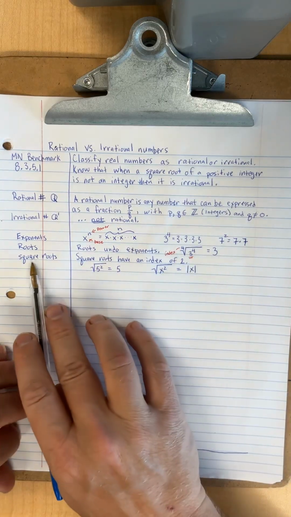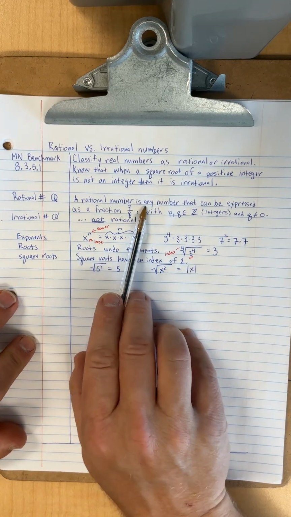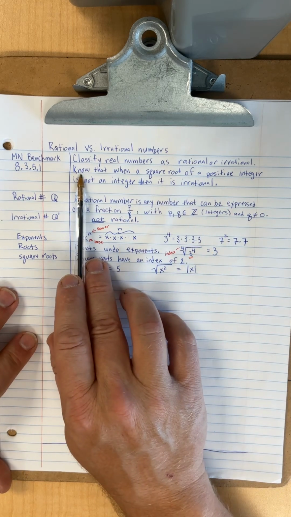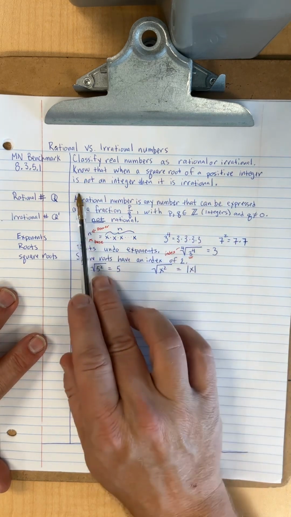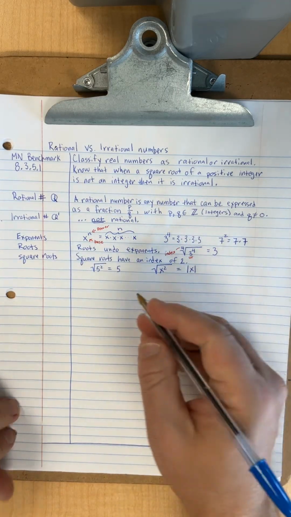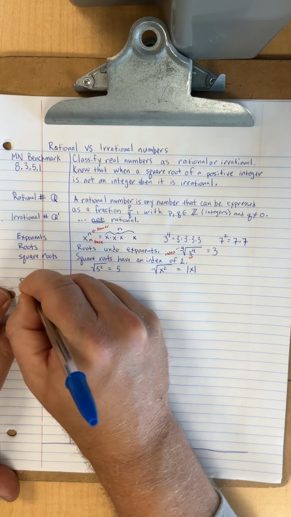Okay, and that is another conversation I don't want to get into right now. But we're going to look at square roots because sometimes square roots are rational numbers. They come out really nice, okay? And if we go back to our benchmark, it says when a square root of a positive integer is not an integer, then it is irrational. Okay, so in order to do that, we need something called looking at perfect squares.